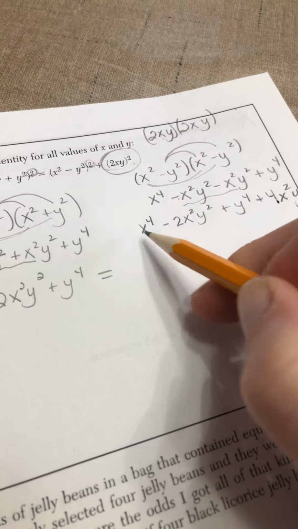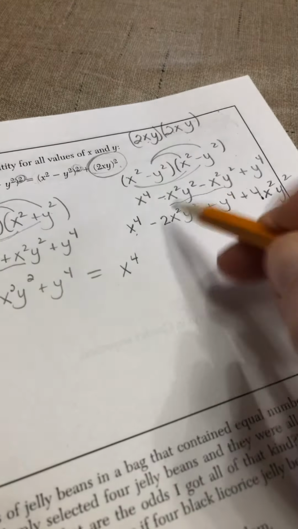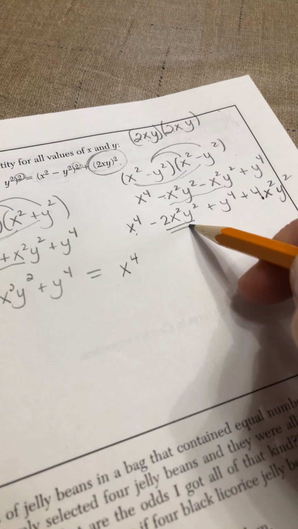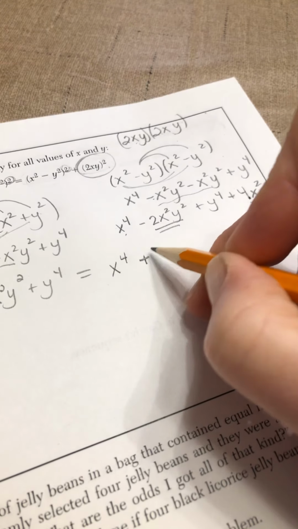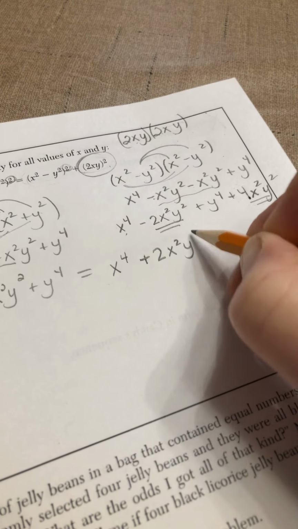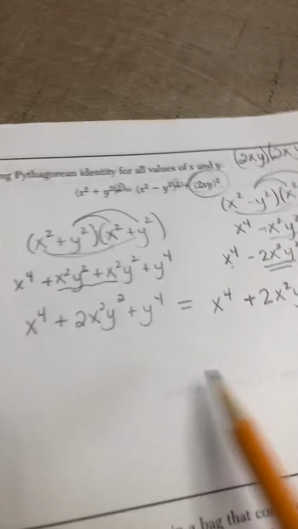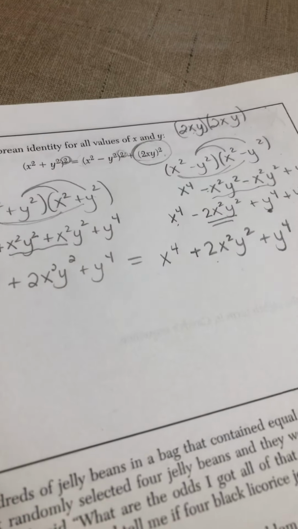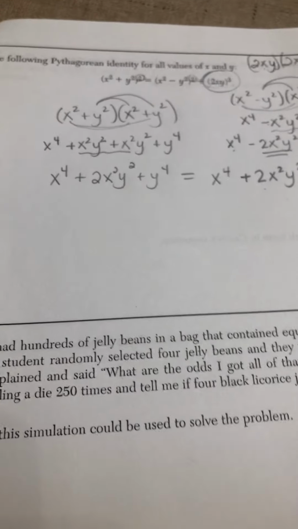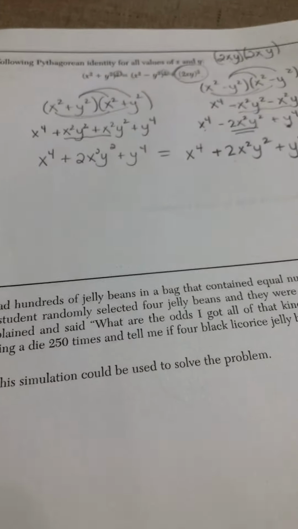So x to the fourth, no like terms, x to the fourth. Negative 2x squared y squared plus 4x squared y squared is positive 2 x squared y squareds. And then this guy has the only like term there. And in fact, these two things are equal. And that's done. Okay, so you can stop when you have both sides equal to each other, no matter where that is.